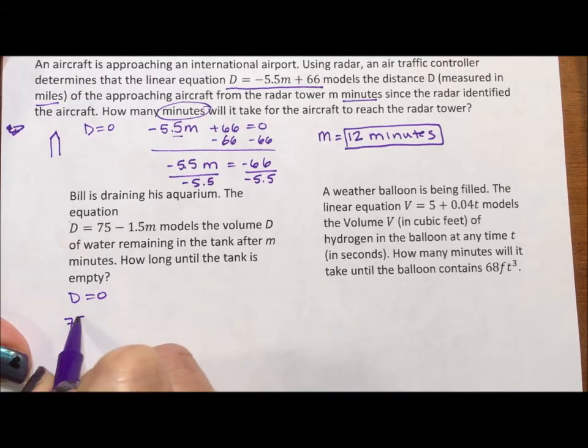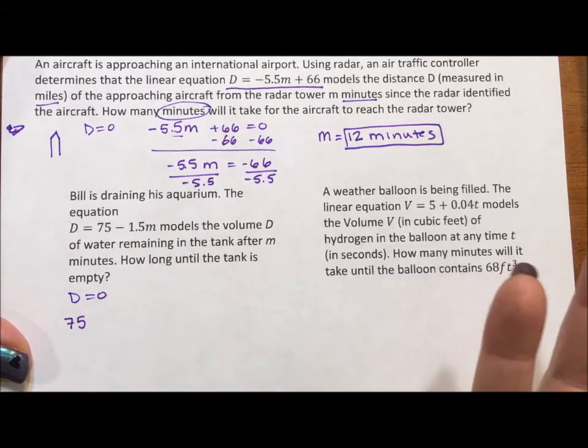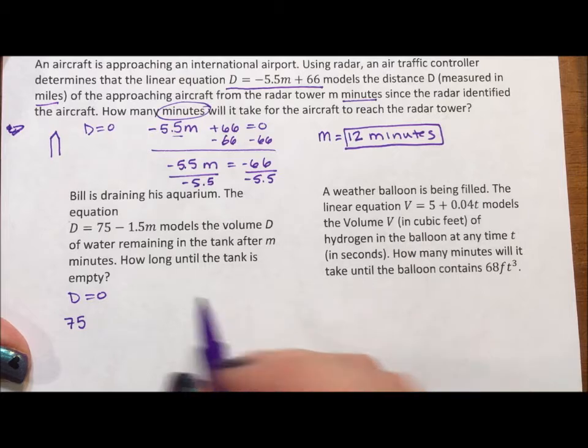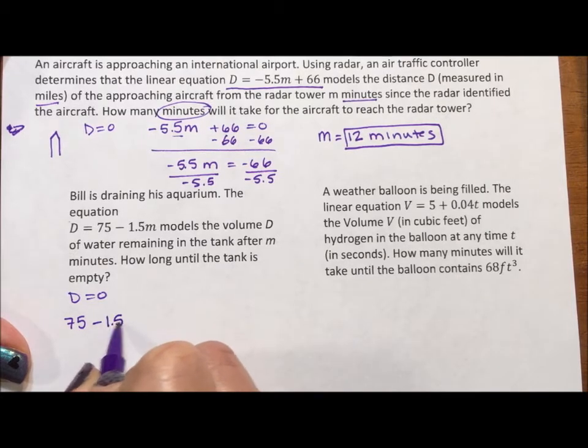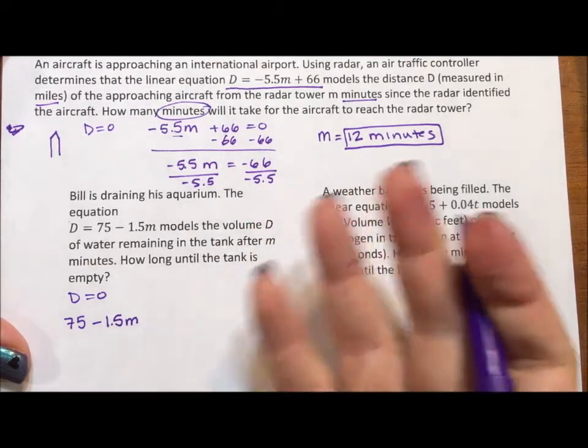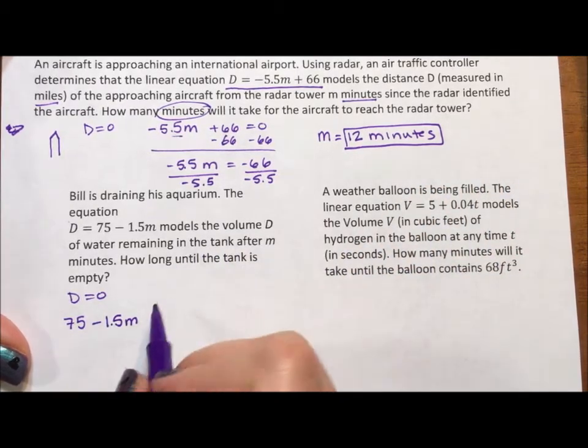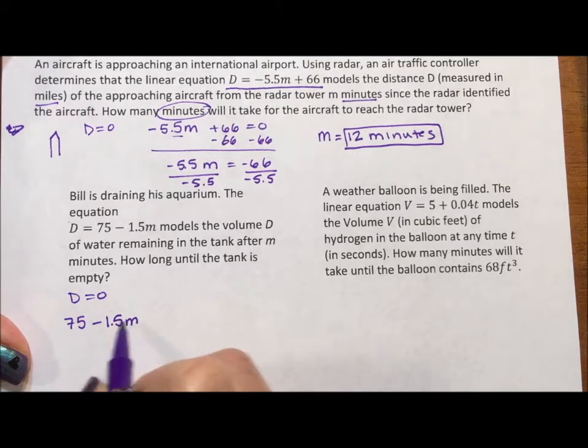So 75, that's before he starts draining. Obviously the volume is 75. We don't get much more in terms of labels, unfortunately. Minus 1.5 m, so 1.5 gets drained. Once again, we need units. When will this drainage get us to 0?